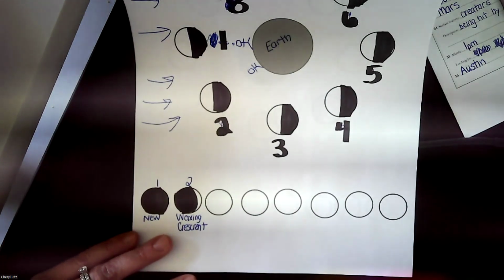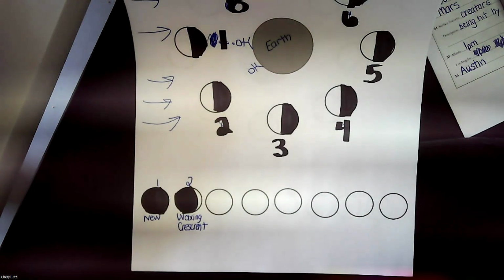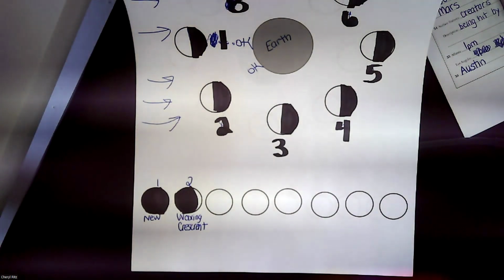If you were here on Friday and you just want to plow through these, you're welcome to. For the rest of us, ready to do moon number 3? What's the first thing I asked you to do now for moon number 3? Turn your paper. So everybody turn your paper.